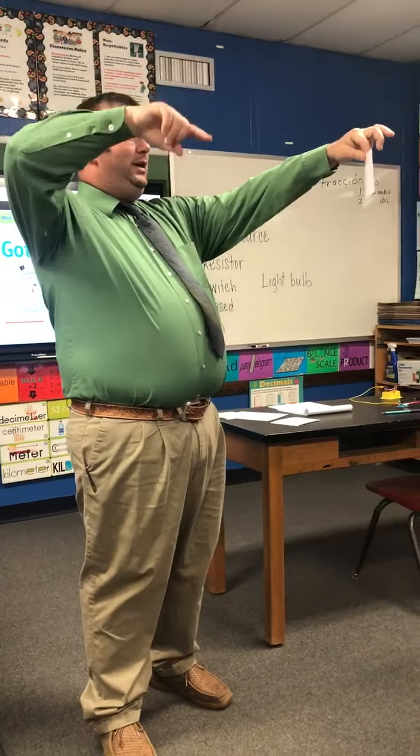Hey, please don't touch none of the equipment yet, okay? You're doing a good job. All right, so if electricity goes through here, and the light bulb lights up, right? Then we know it works. It's a resistor.